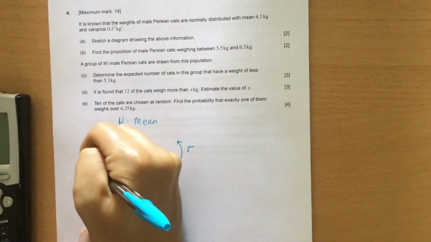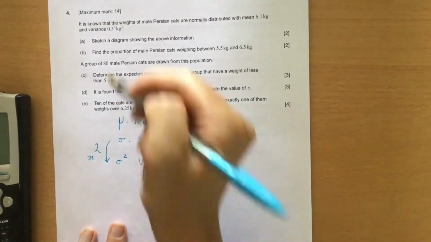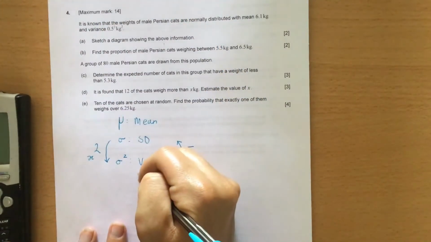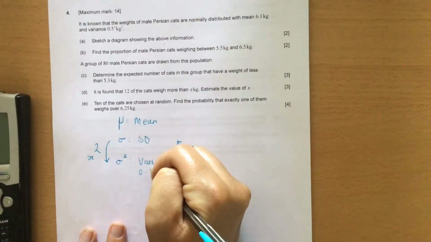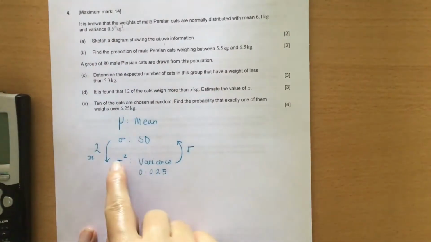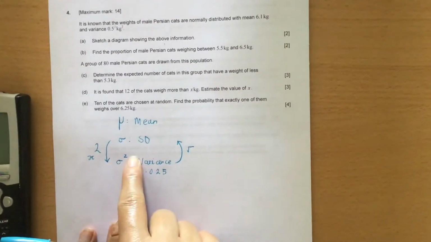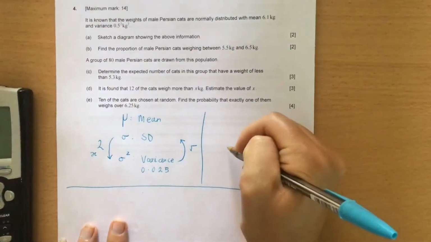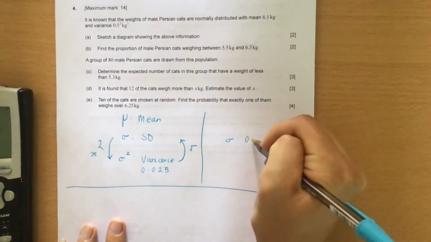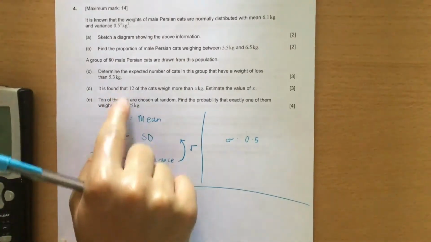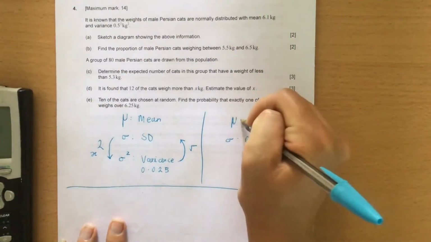However, this question was not too difficult because rather than giving you the variance, and the variance actually should be 0.25, it's actually given you the standard deviation squared. So what we need to assume is that the standard deviation is going to be 0.5 because the variance is 0.5 squared and the mean is 6.1.